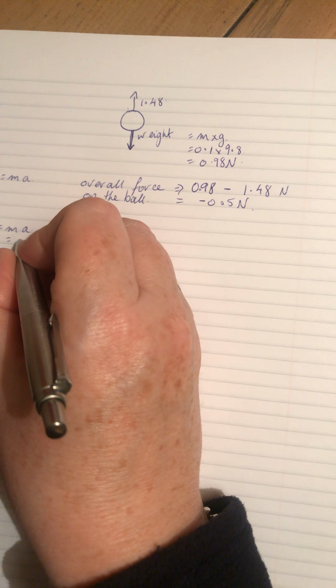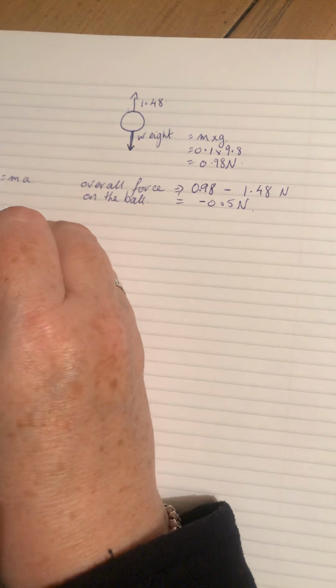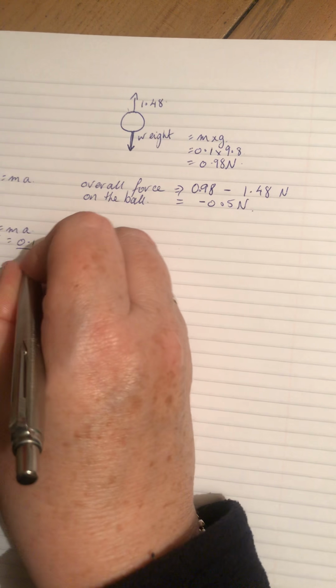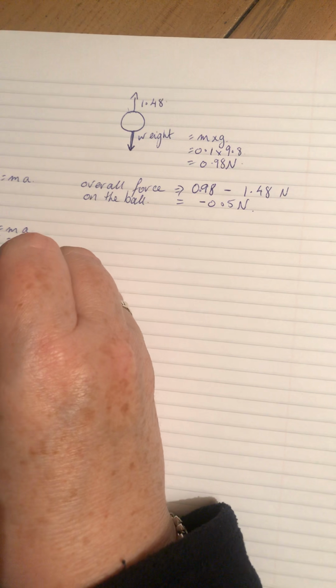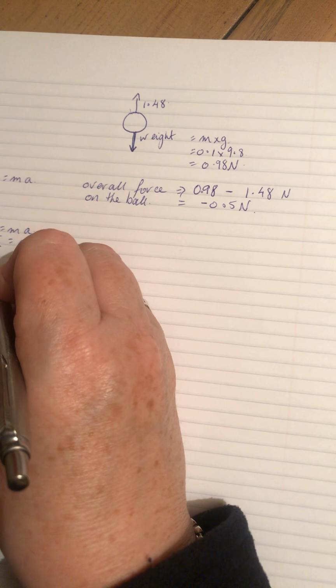So minus 0.5, that's the force it hits the ground with, is equal to 0.1 kilograms times a. Divide both sides by 0.1, and we get that minus 5 is equal to a, and that's meters per second squared.